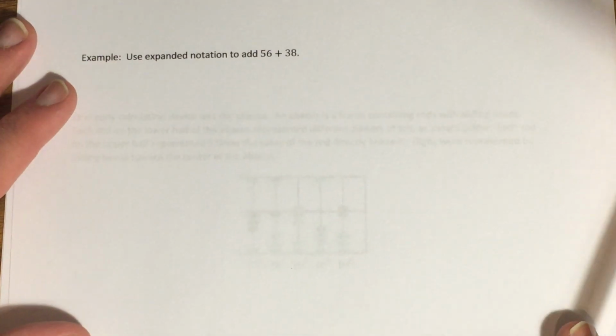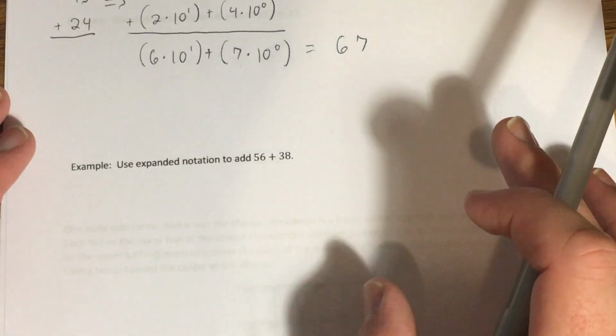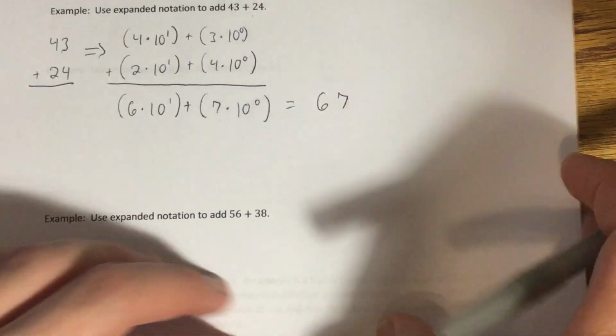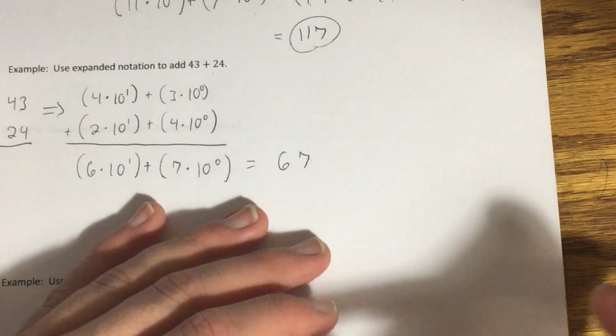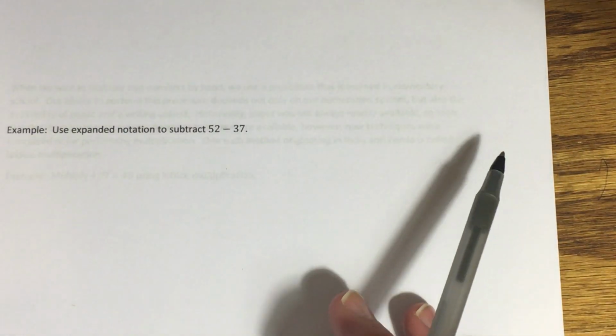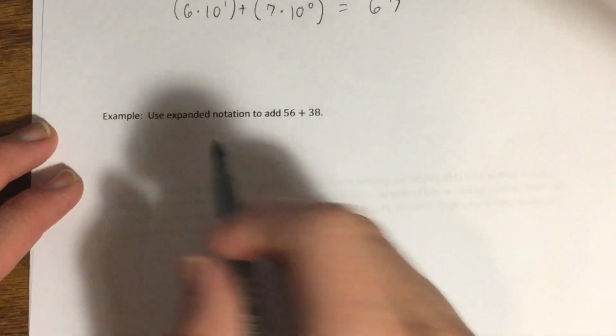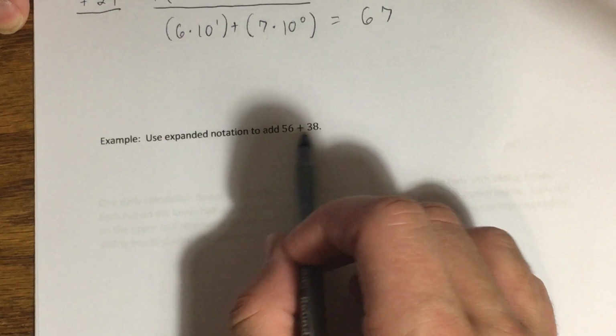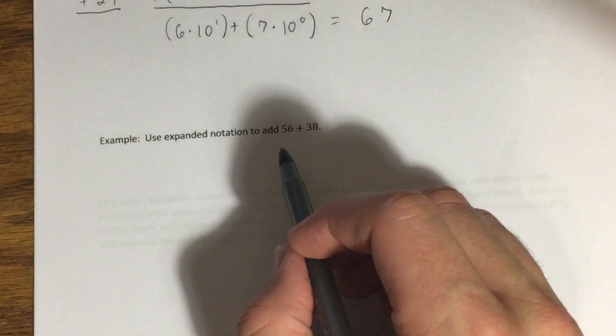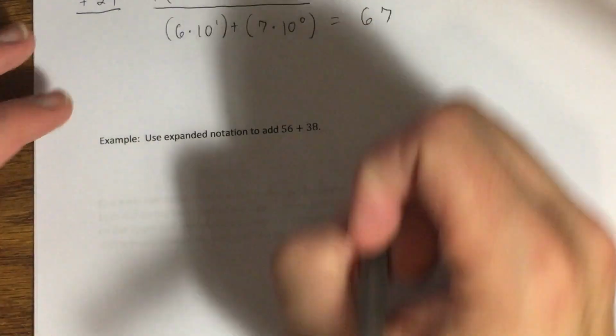Okay, I think I meant to make this one a subtraction problem. Let me see something here. Oh no. Okay. So I think actually this problem right here. Oh no, I do want to do this one. Sorry, I was thinking I had too many here.